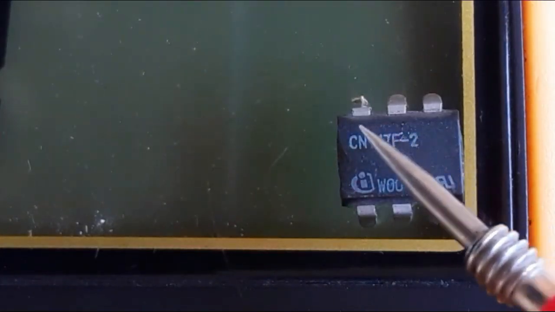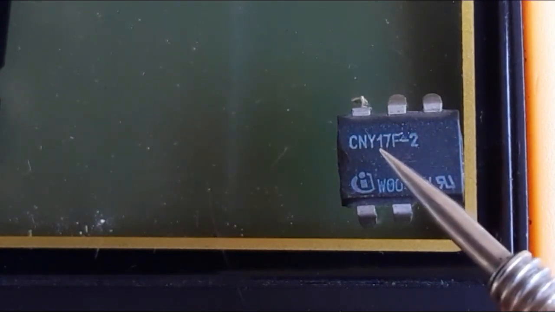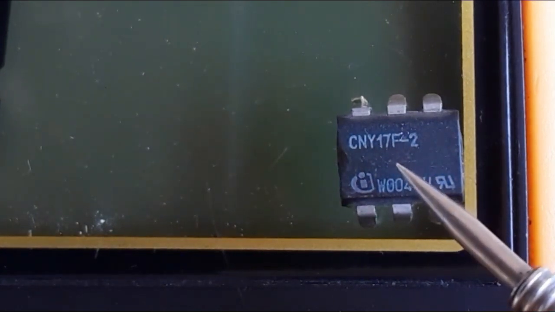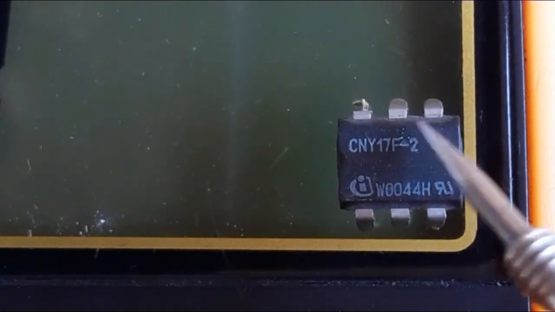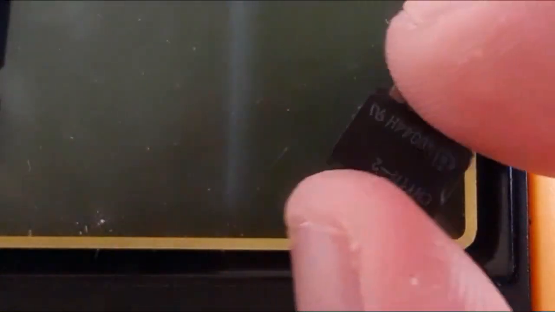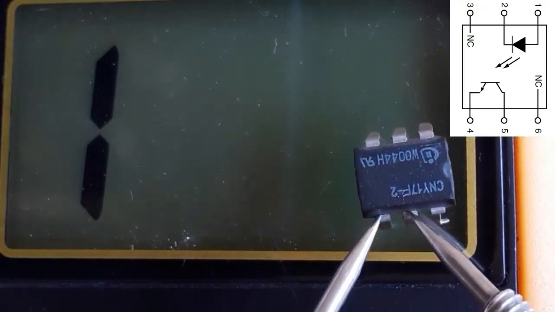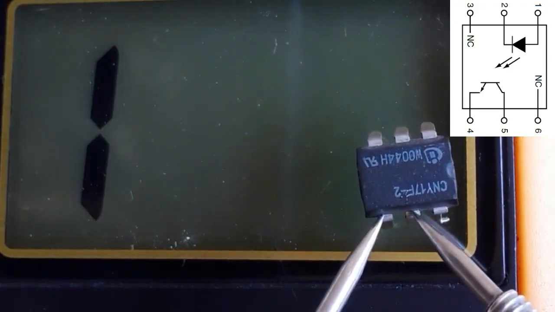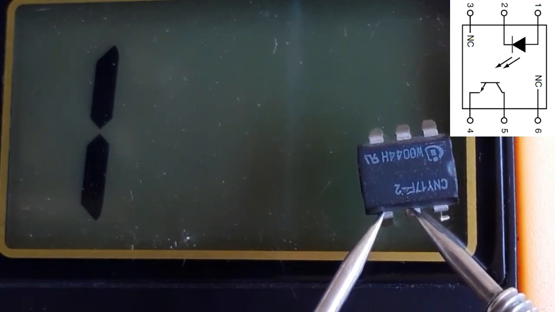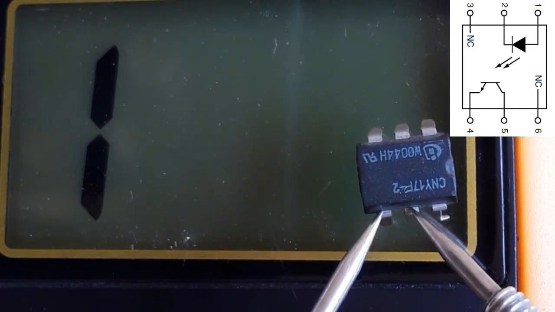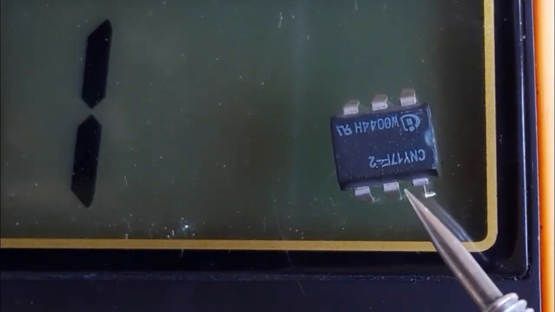Now let's check the other side where we have the phototransistor. So basically the phototransistor we're gonna check between collector and emitter. So pin number 4 and pin number 5, as we have in the schematic. We will not find anything, no reading in the multimeter, means the phototransistor is serviceable, is a good phototransistor. And of course this means that the optocoupler is a good optocoupler.